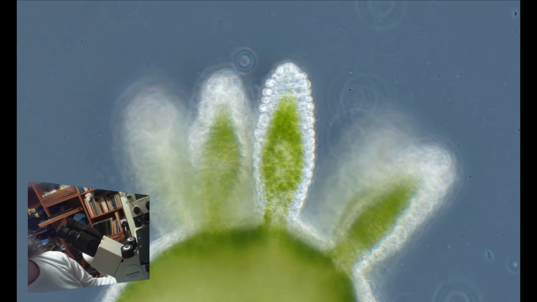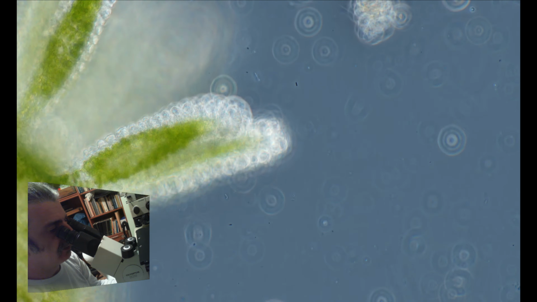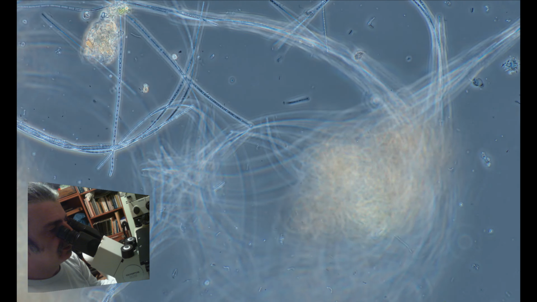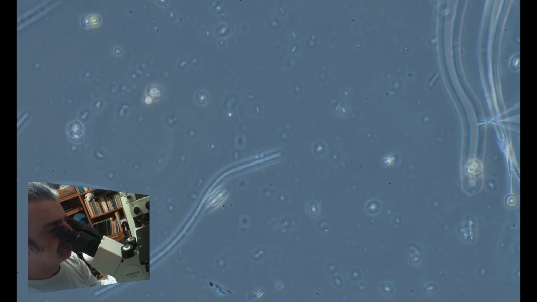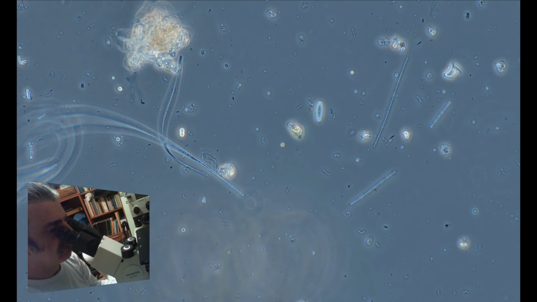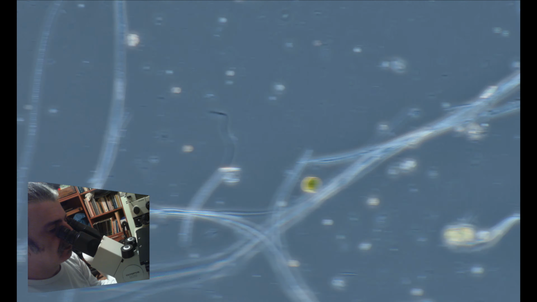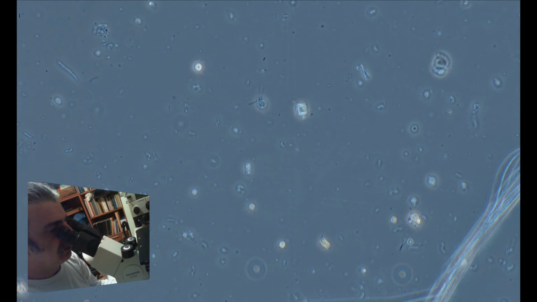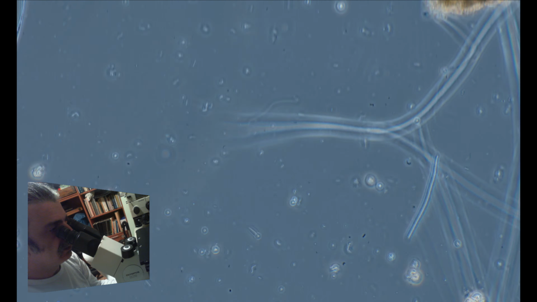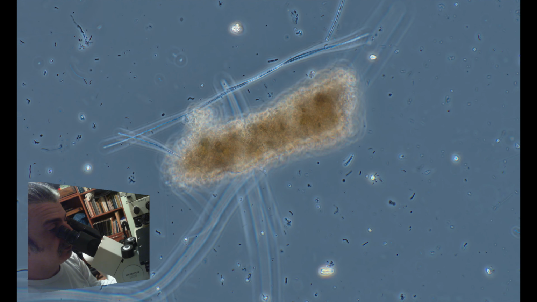The hydra. The width of the frame now is 0.5 millimeter across. Ceratophorid. And I can't find those nice Trachelomonas, so I think that's enough for today.